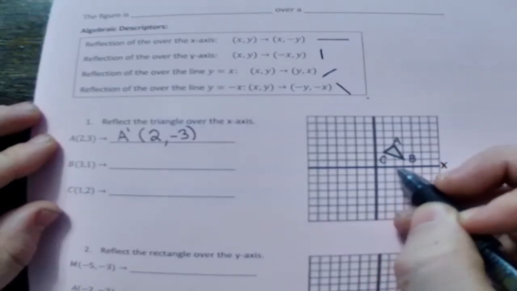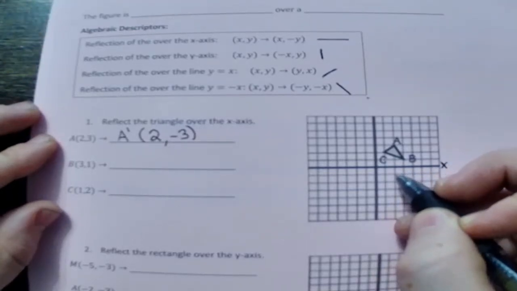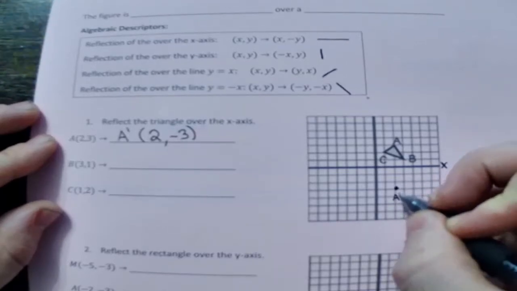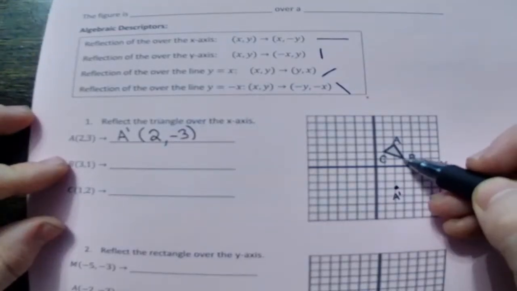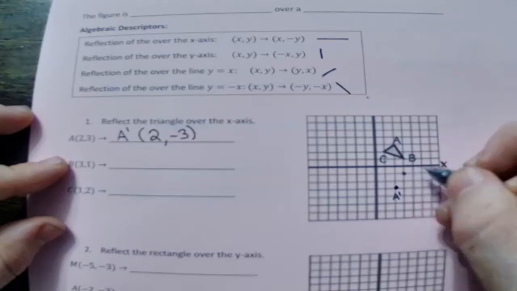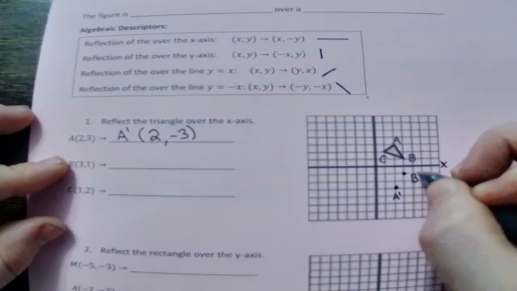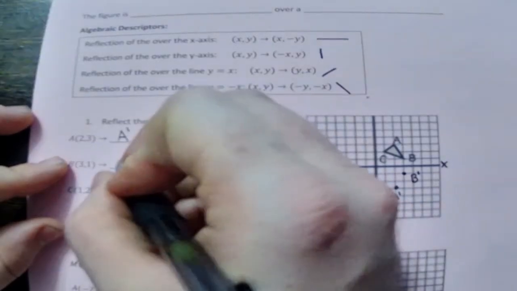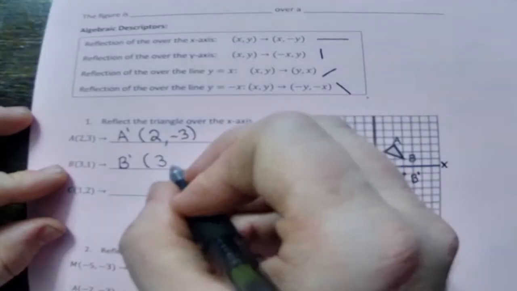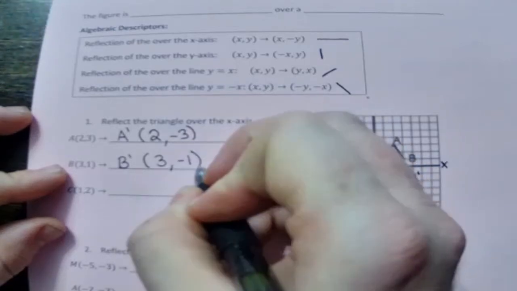So A would be located to the right 2, down 3. 1, 2, 3. This would be our A prime. The other way to find it is to look at the point and see how far away it is from the line. So B is 1 away from the line, so if I also go down 1, then this would be B prime. Even by doing that, you'll see we ended up using the same rule. Stayed at 3 for the x, and now we're at negative 1 for the y.